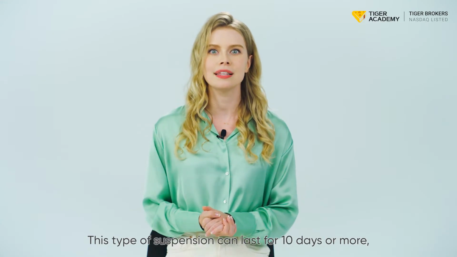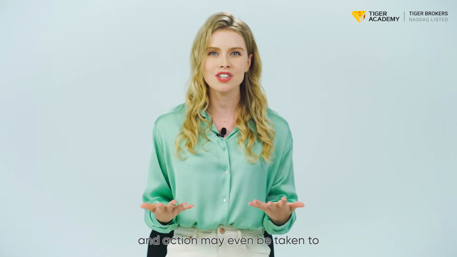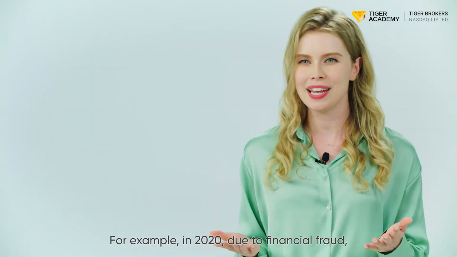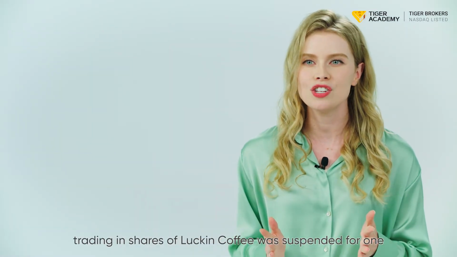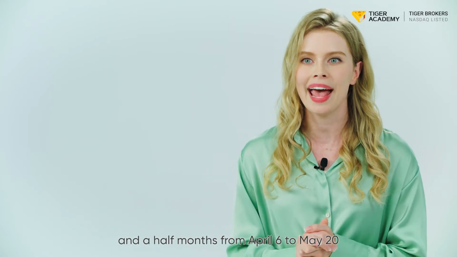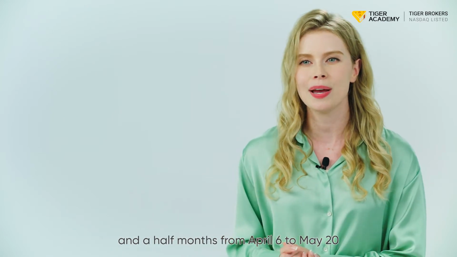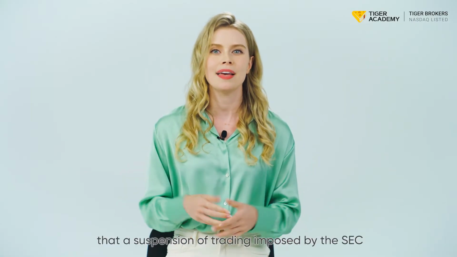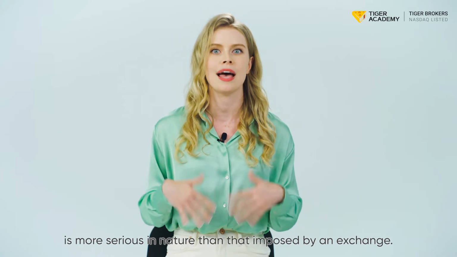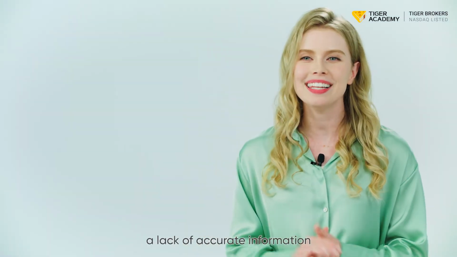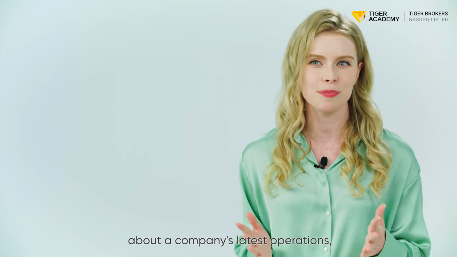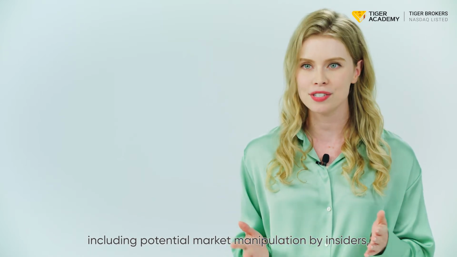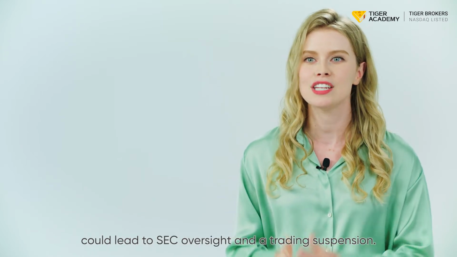This type of suspension can last for 10 days or more, and action may even be taken to revoke the registration of subject securities. For example, in 2020, due to financial fraud, trading in shares of Luckin Coffee was suspended for 1.5 months from April 6th to May 20th at the request of the SEC. Generally, it can be said that a suspension of trading imposed by the SEC is more serious in nature than that imposed by an exchange. For example, a lack of accurate information about a company's latest operations or problems with stock trading, including potential market manipulation by insiders, could lead to SEC oversight, a trading suspension.